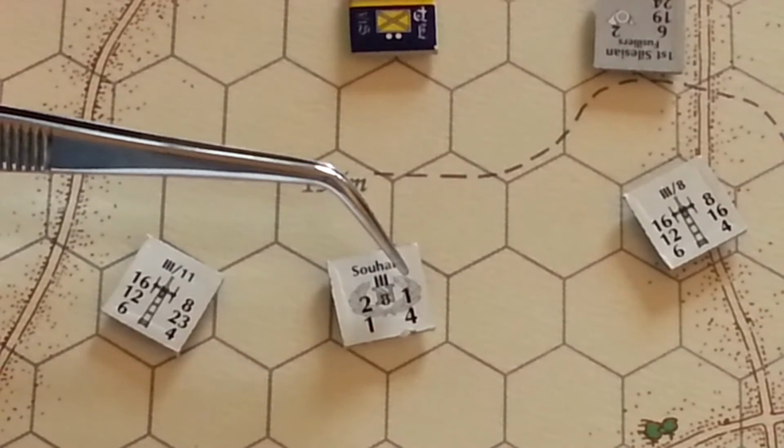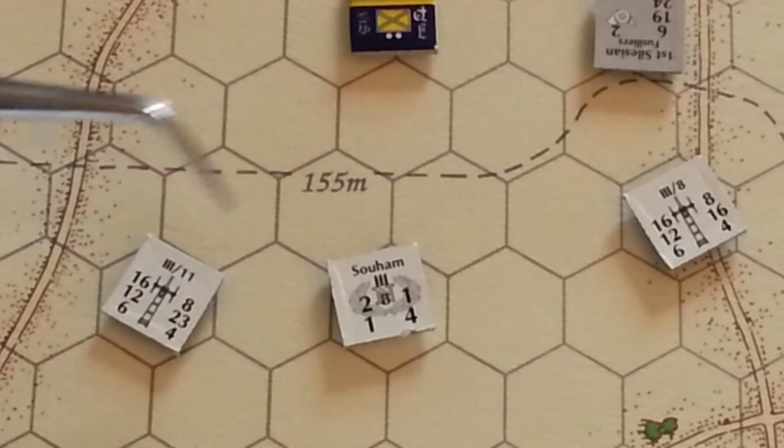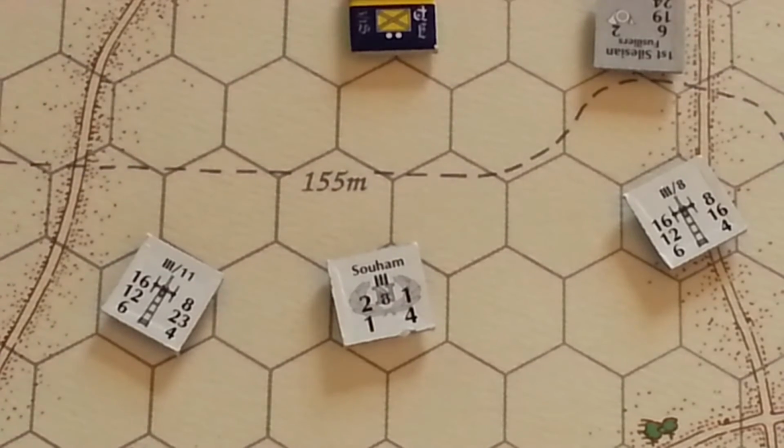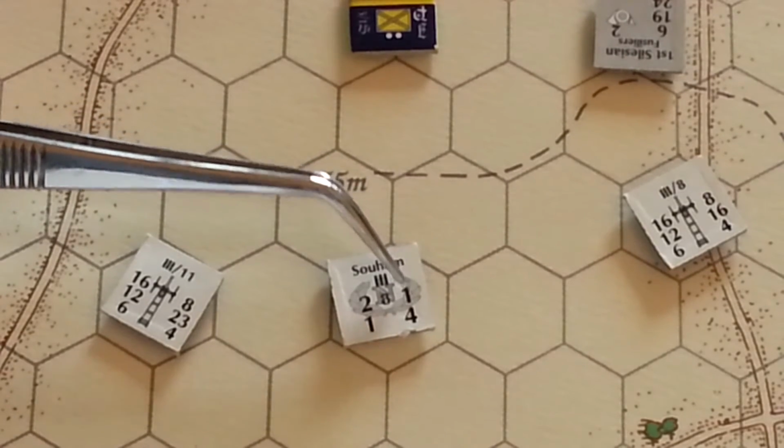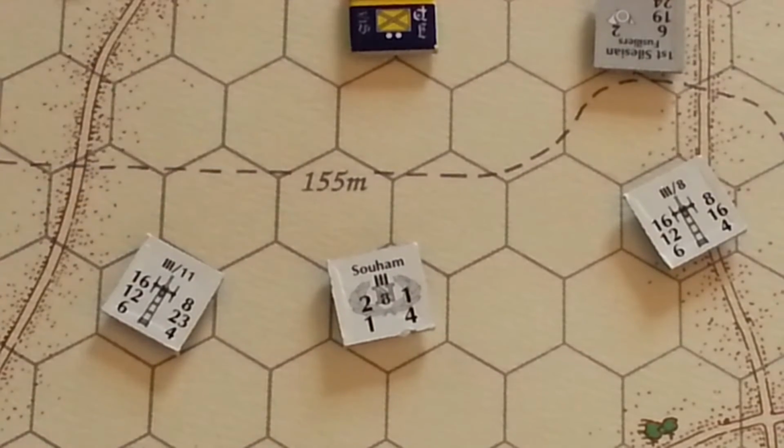In a very similar fashion, we use the leader bonus for artillery to affect attacks made by artillery. So this general can increase the effectiveness by 1, and that is added to the dice that are rolled to resolve the fire combat. The 5th edition has a few other things we'll get to in a minute for artillery, but I think we're going to talk about ammunition first.